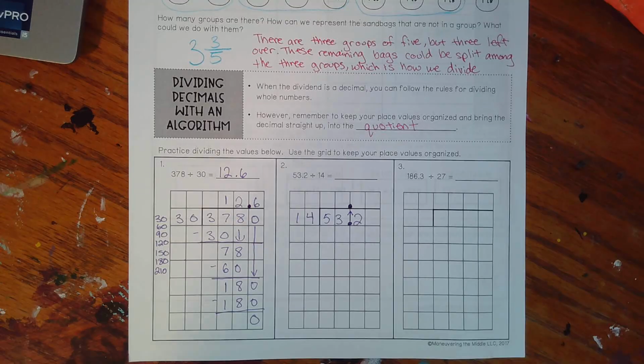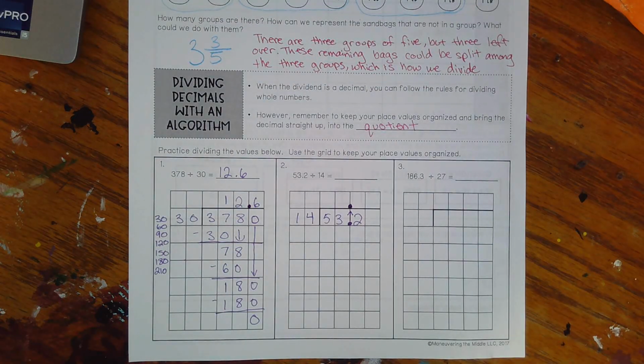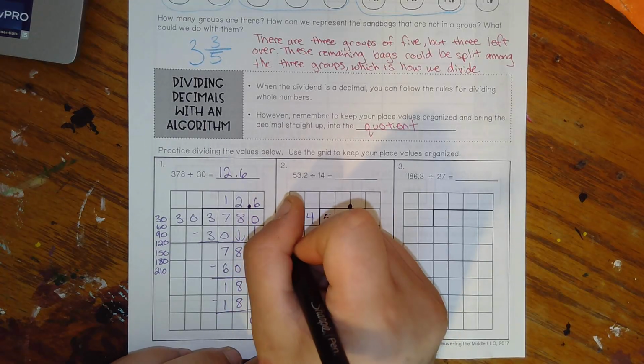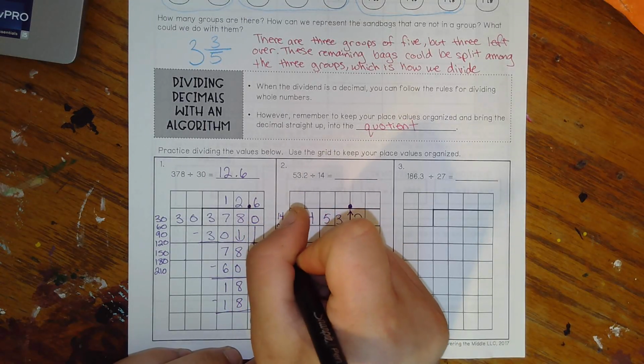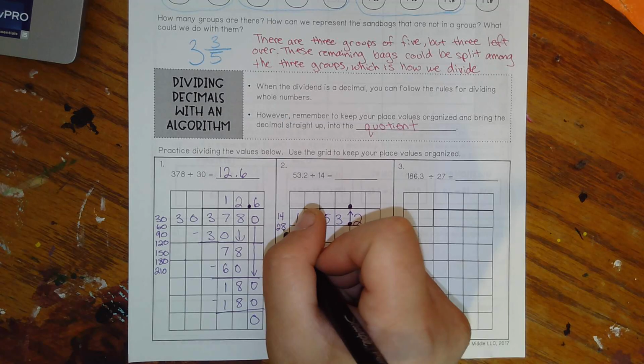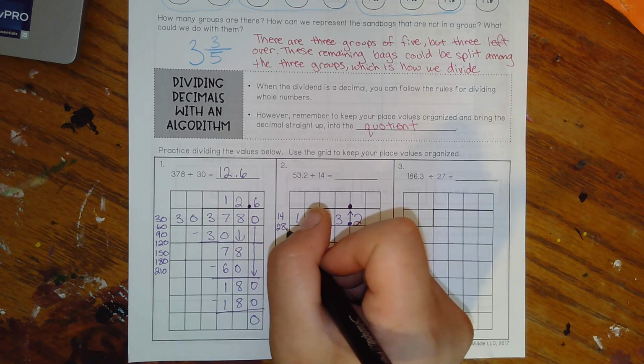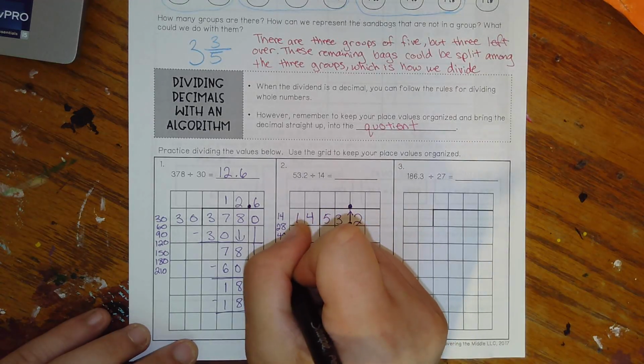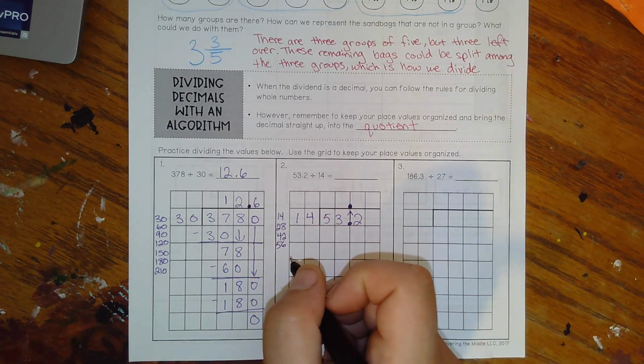And if you don't, since we don't usually count in intervals of 14, again, just kind of make a list. So I'm going to start at 14, 28, 42, 56. Let's see.